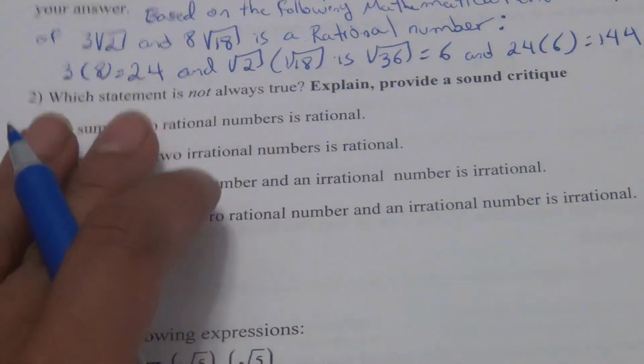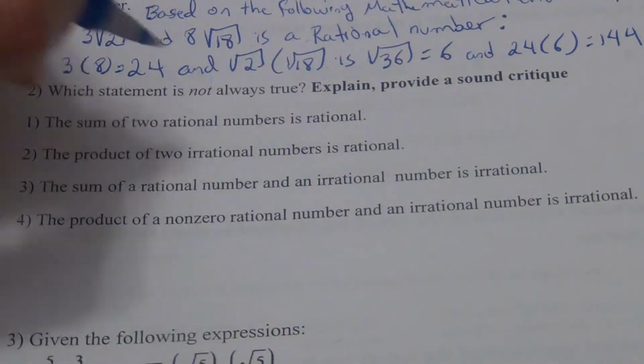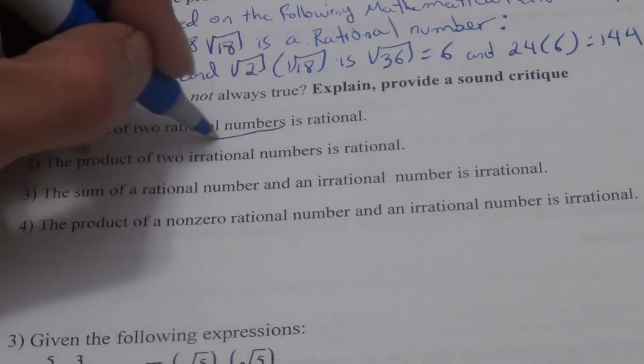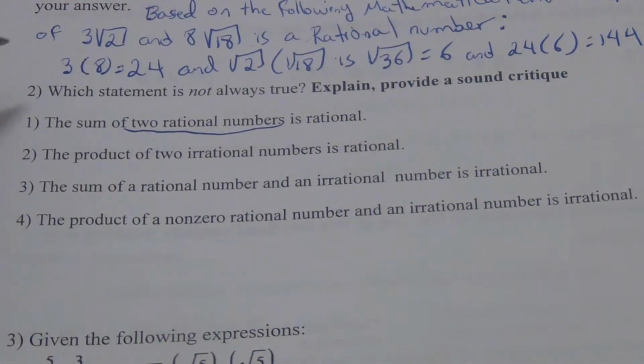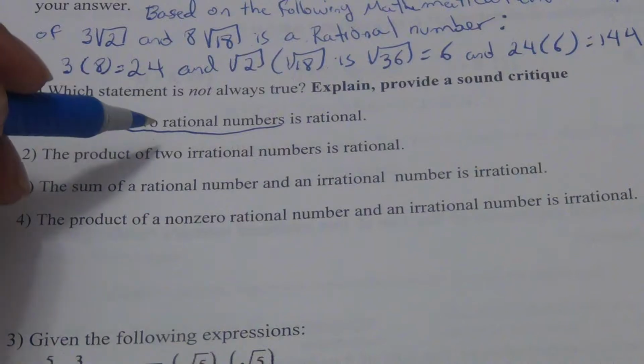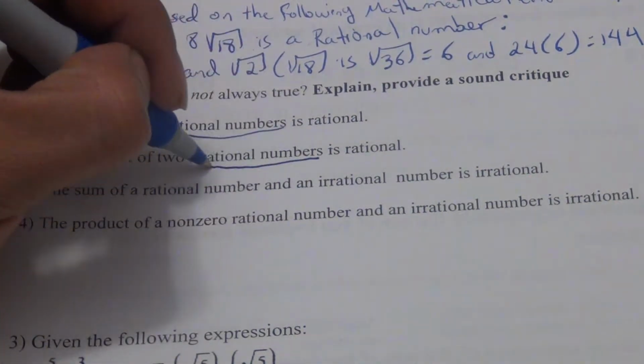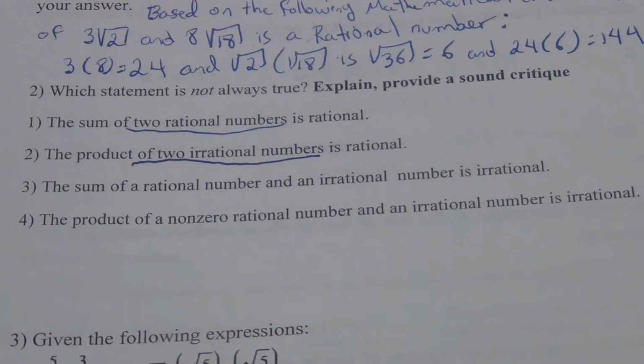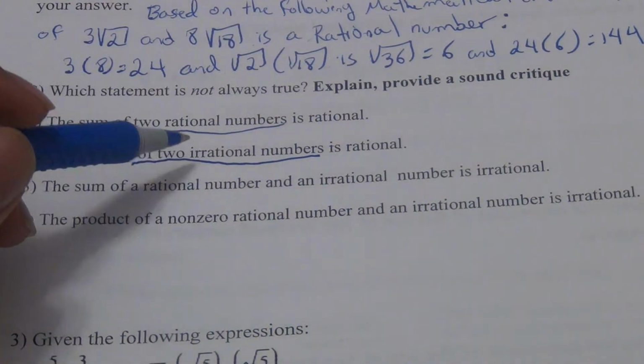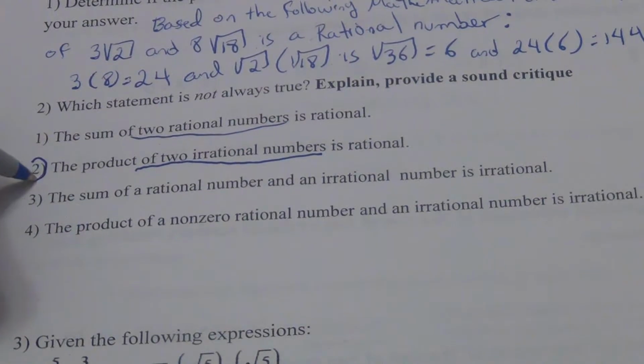Anyways, so we are choosing which is not always true. When you add 2 rational numbers, you're always gonna get rational. The multiplication of 2 irrational numbers is rational. Here is where we find our little weakest link. When you multiply 2 irrational numbers, the product can be what?